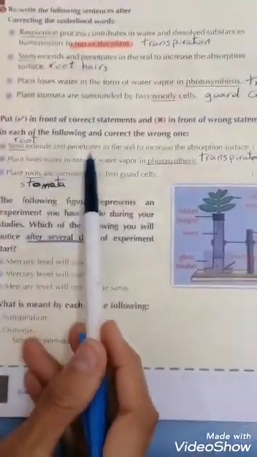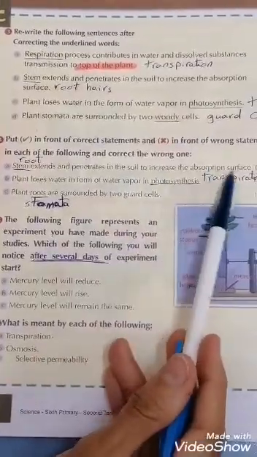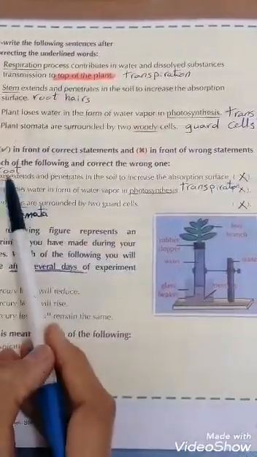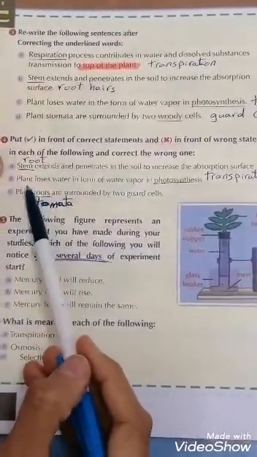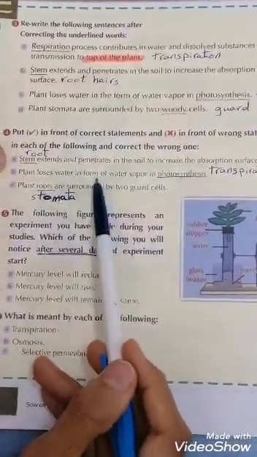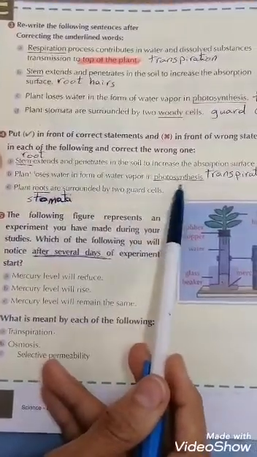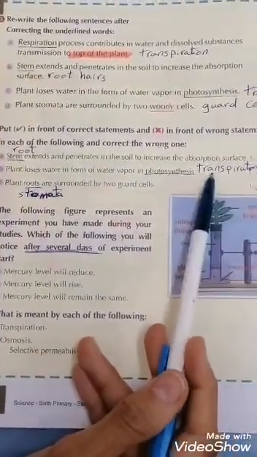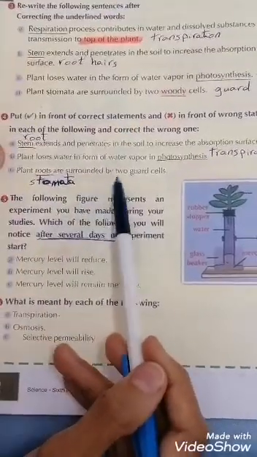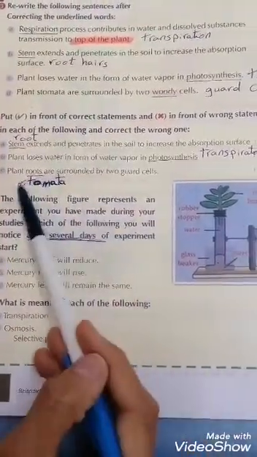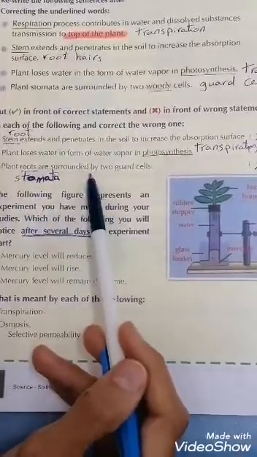Stem extends and penetrates in the soil to increase the absorption surface. We said no, it is the root. Letter B, plant loses water in form of water vapor in photosynthesis, wrong, in transpiration. Letter C, plant roots are surrounded by two guard cells. No, plant stomata are surrounded by two guard cells.